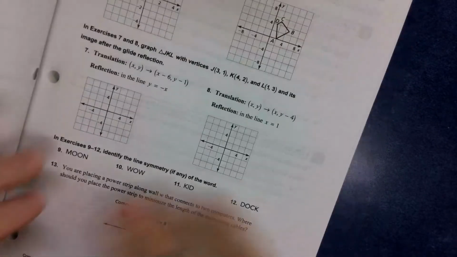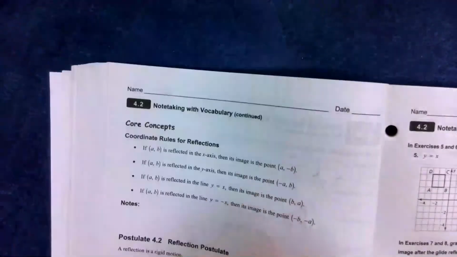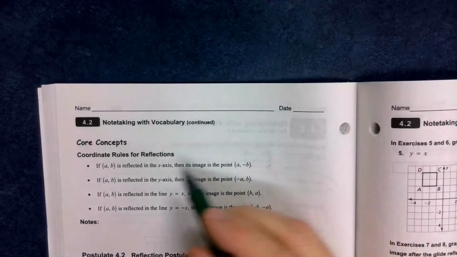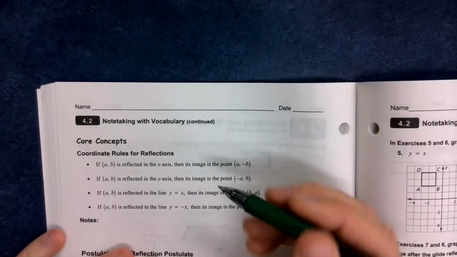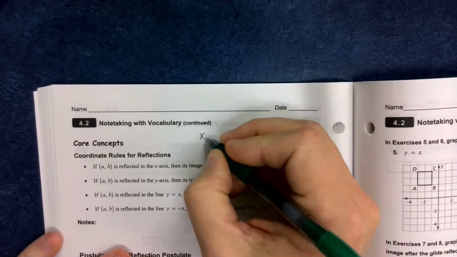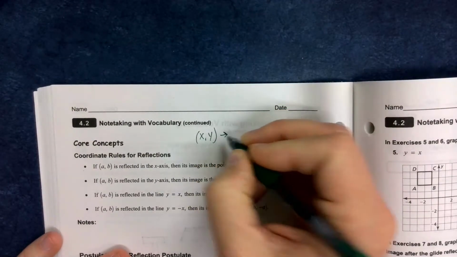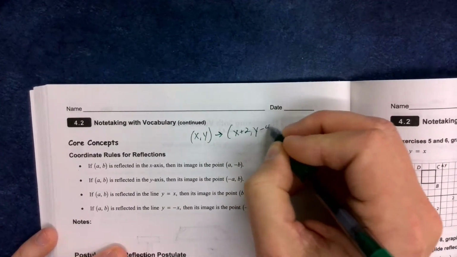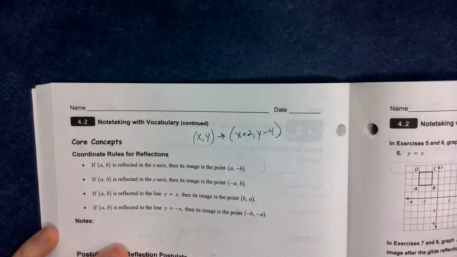And we'll do different constructions and reflections and stuff like that. So let's talk about coordinatized stuff. We said when we were doing translations that we could take any (x, y) and translate it into (x plus 2, y minus 4). That's how it would change.